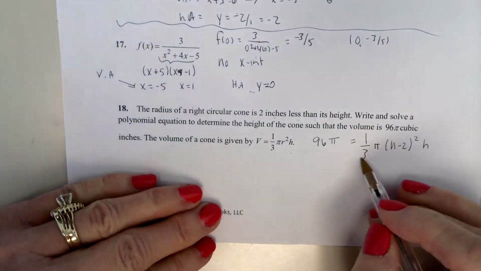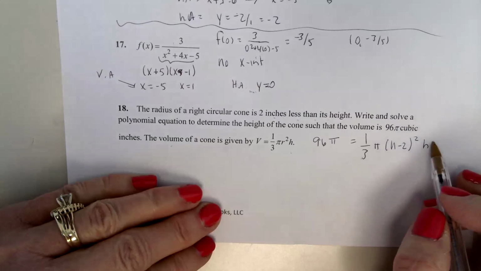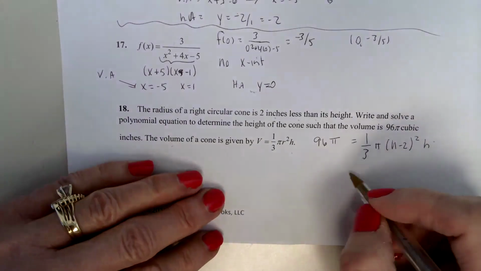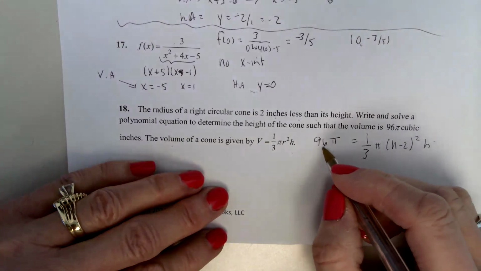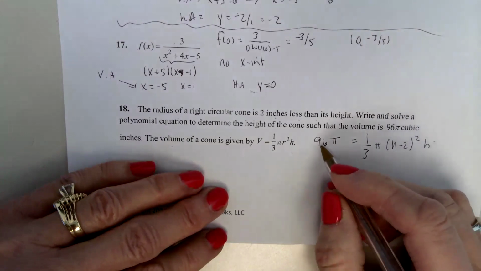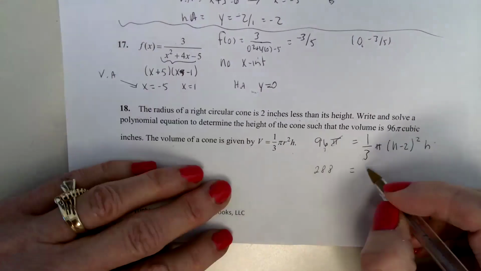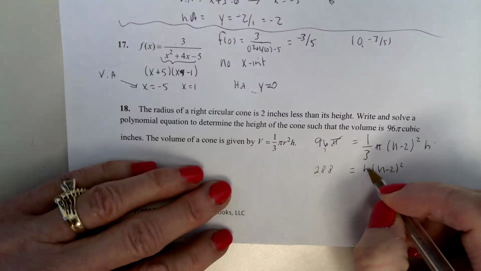So first of all, I'm going to multiply both sides by 3 to get rid of this fraction. So when I do that, I get 288. And my pi's just cancel each other out. So I've really got h times h minus 2 squared.